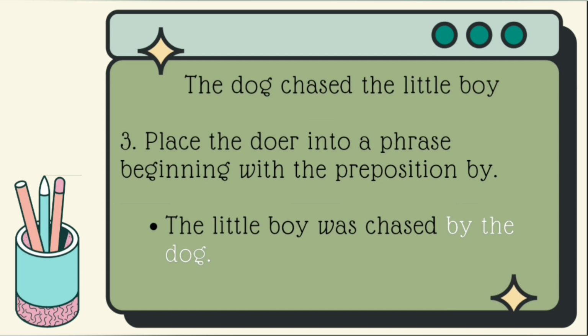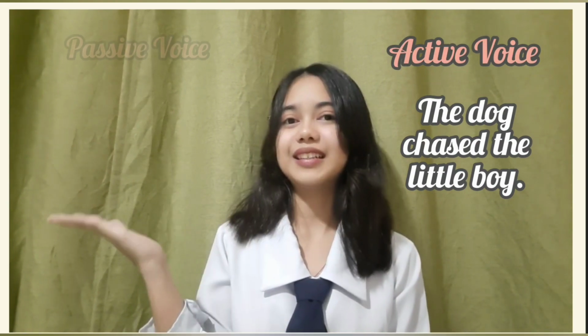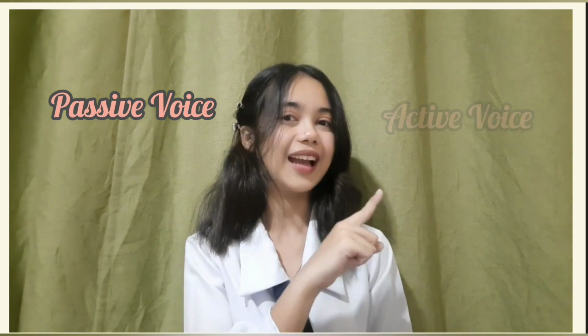Or in other words, put preposition by after the main verb and put the doer or subject last. So the passive voice for the active voice, the dog chased the little boy, is the little boy was chased by the dog.